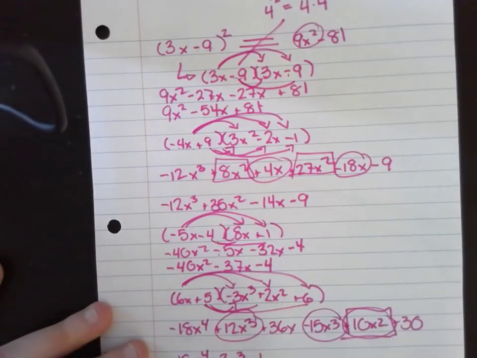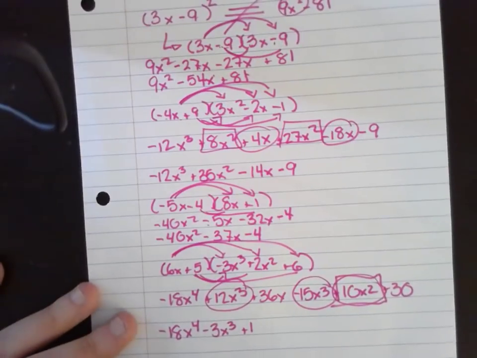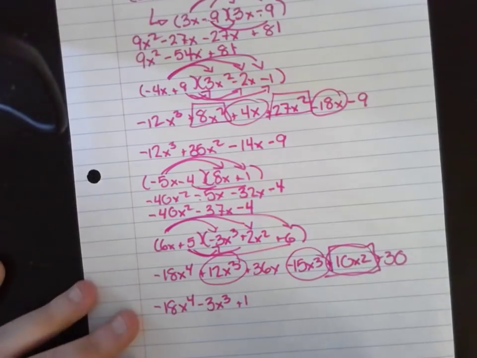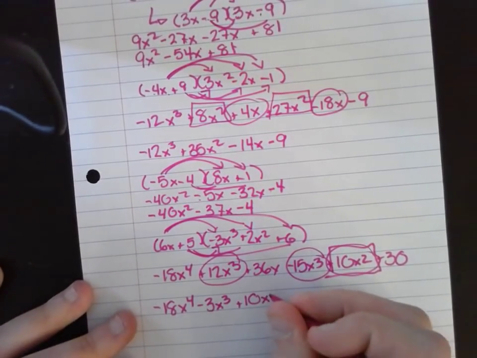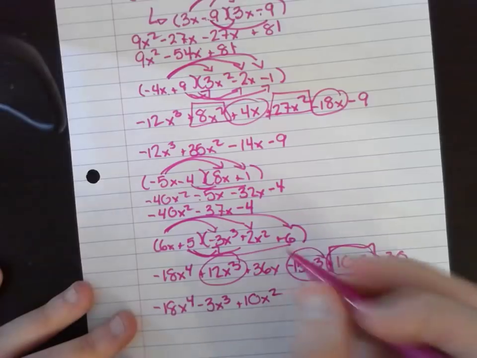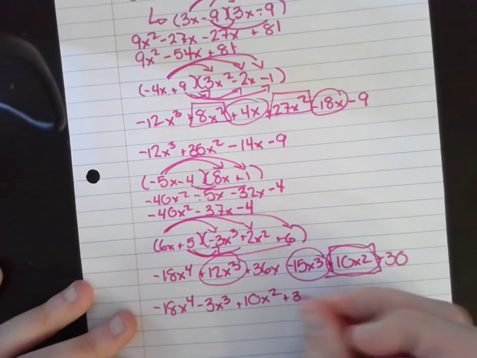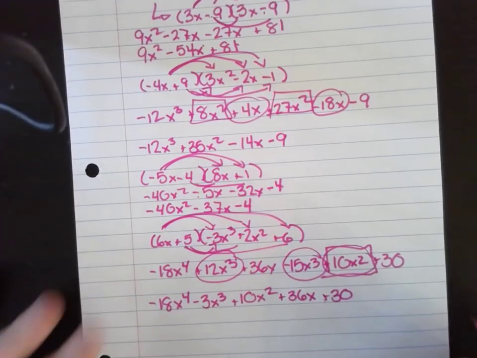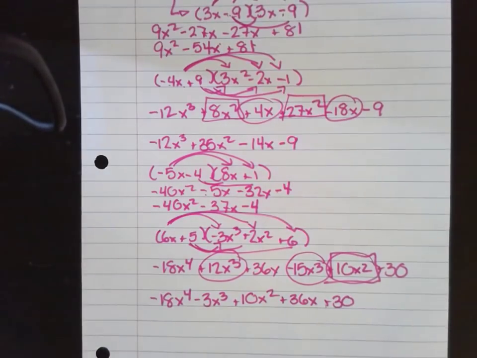Why didn't you guys tell me you couldn't see it? Why did you not tell me you could not see what I was doing? Come on now, guys. I depend on you for so much, and you can't even come through. Plus 36x plus 30. Sorry if you missed some of that because I clearly was not paying attention to my screen.